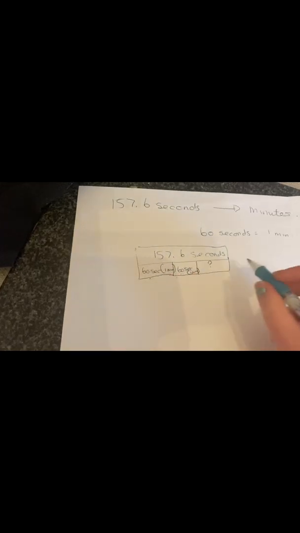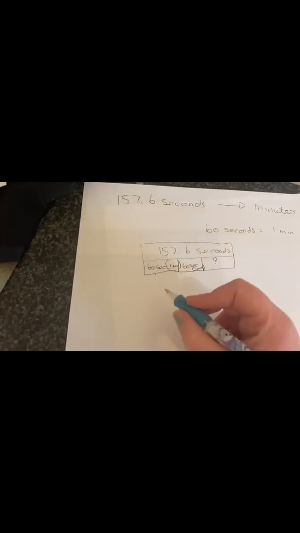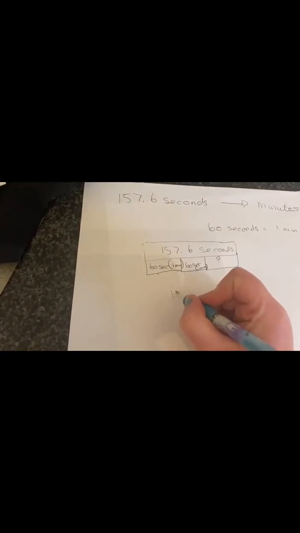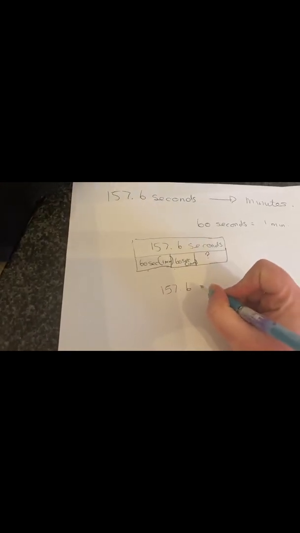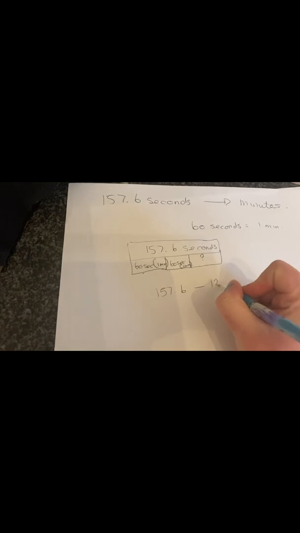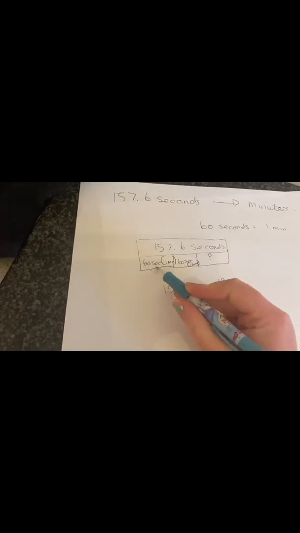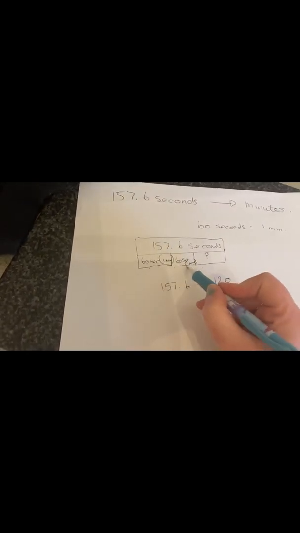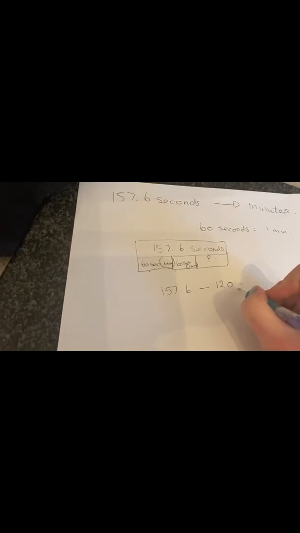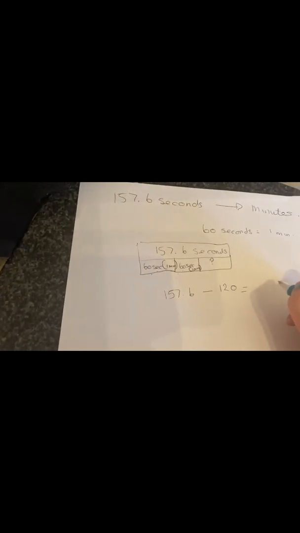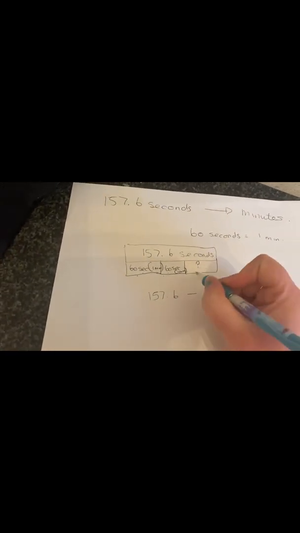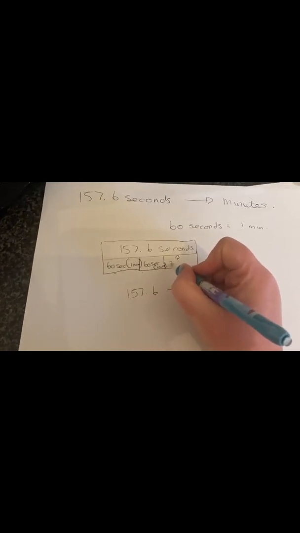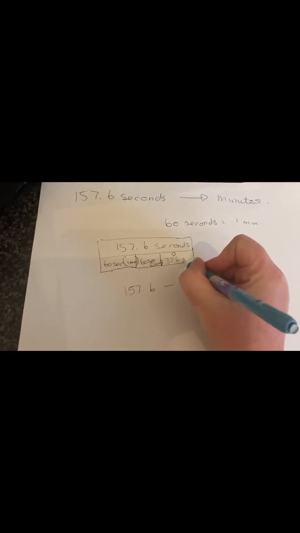To find out the last bit of information that we need to solve the problem, I would do 157.6 minus 120, which I'm getting from my 2 minutes, my 60 and 60, which is 37.6 seconds. So my answer in this box, I can put 37.6 seconds.